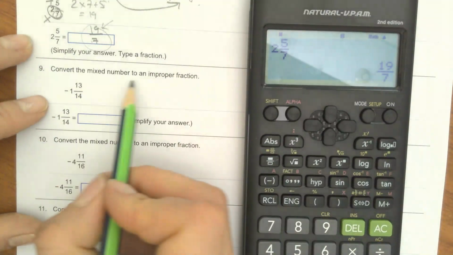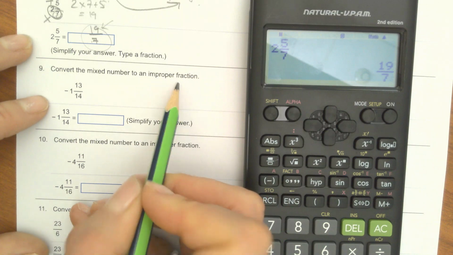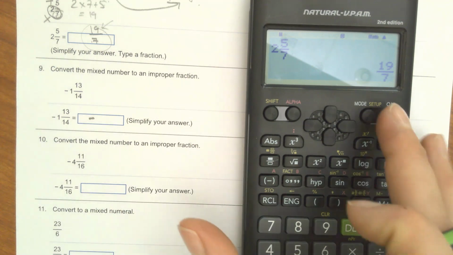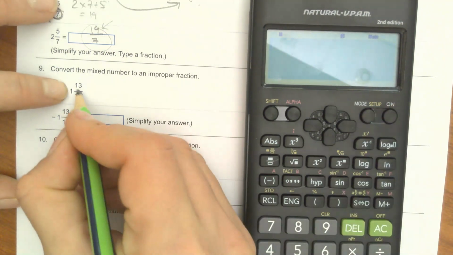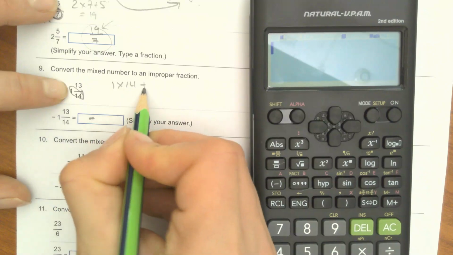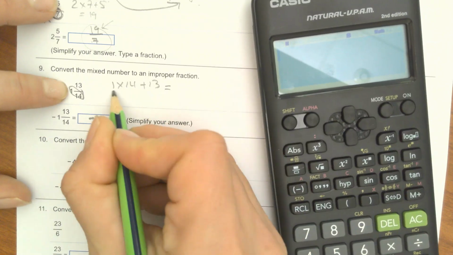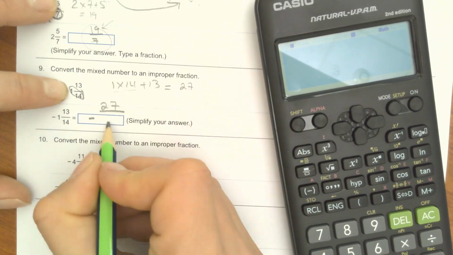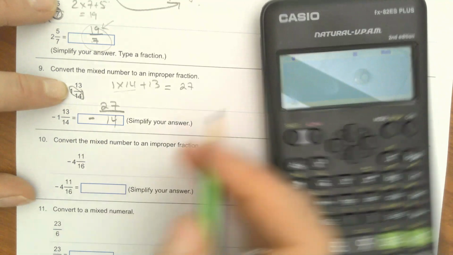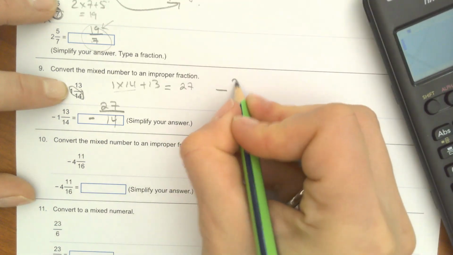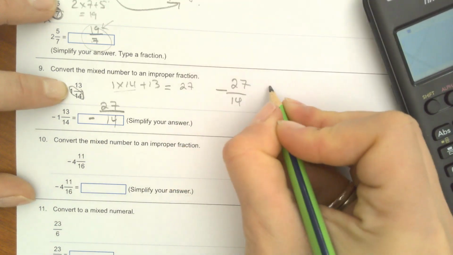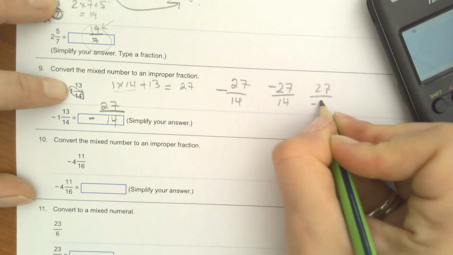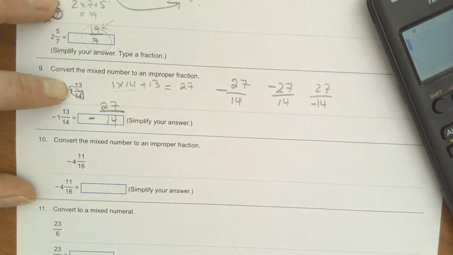Okay? Convert this mixed number to an improper fraction. So I'm just going to put the negative here because I know it's going to be negative, and I'm not going to play with the negative in my calculator. So I can go 1 times 14 plus 13, and that's going to give me 27. So I know 27 is going to go on the top, and the cake is cut into 14. Okay? You can write it like this, the negative in the front. You can write it with the negative in the top, or you can write it with the negative in the bottom. It doesn't matter where you put the negative.